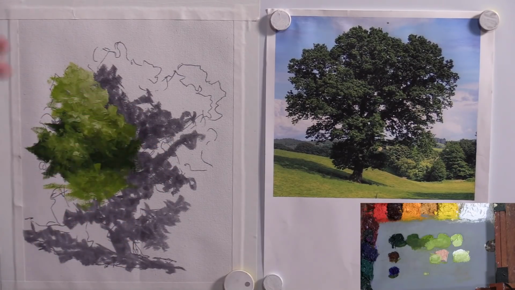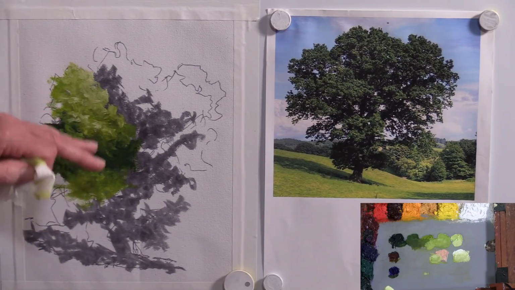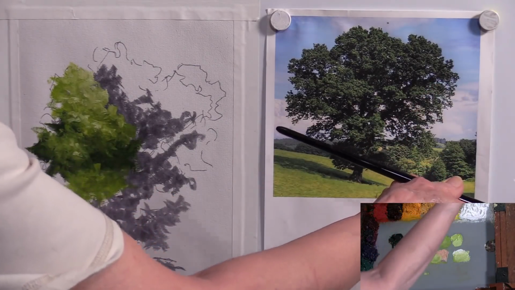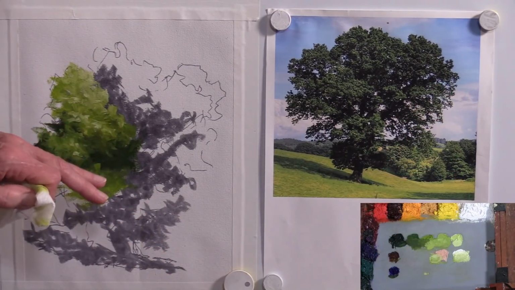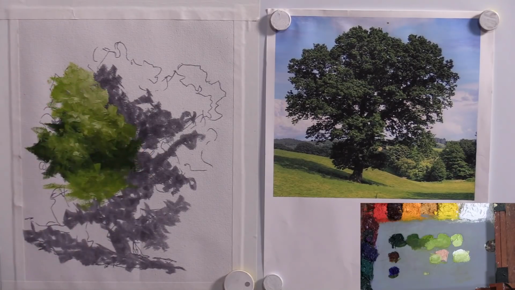In other words, you don't do the same amount of value differences in any one area. You use your subject as your guide, and where you see the values lighter, you make them lighter. Where you see them a little darker, you make them a little darker. So that's pretty much what you do as that second step.